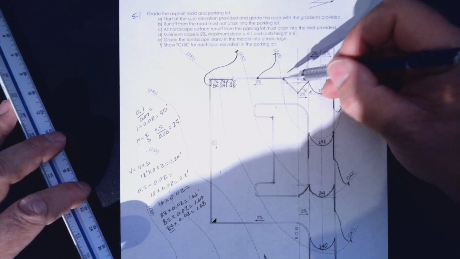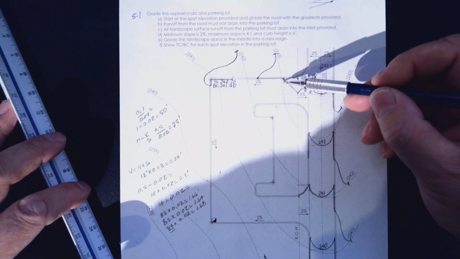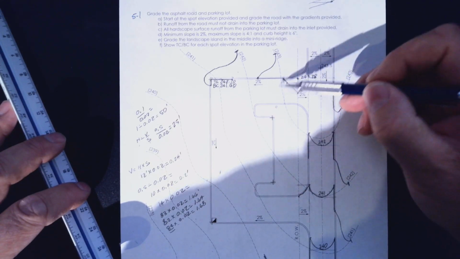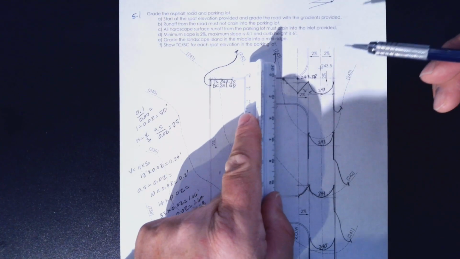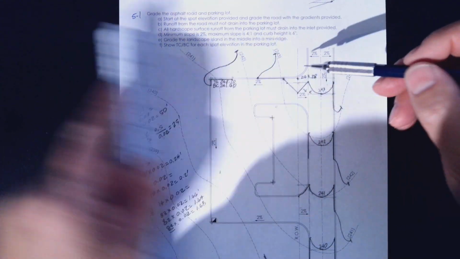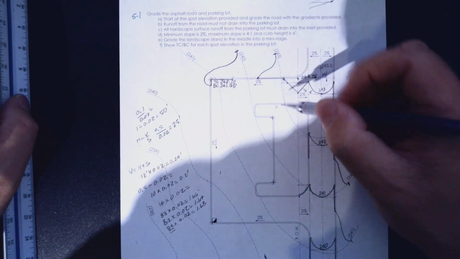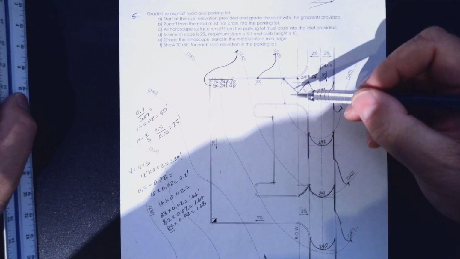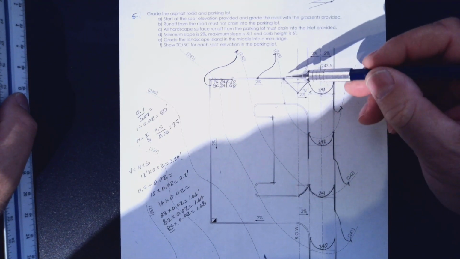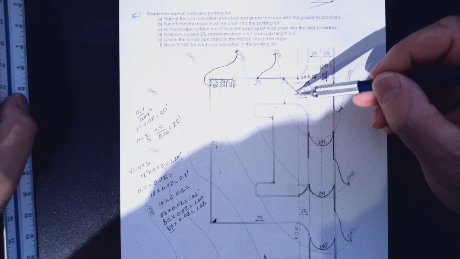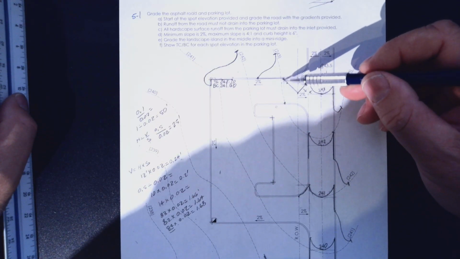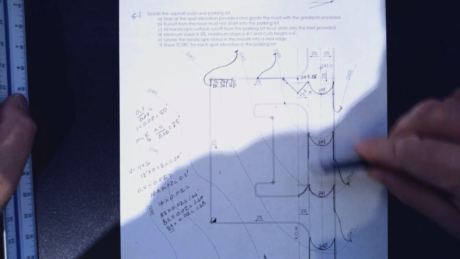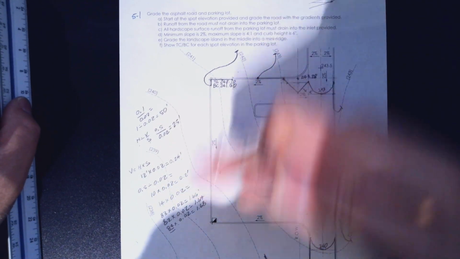So this is 243. So if we come straight across, this is going 2%. This is 243, and this is a 24-foot driveway. So what is the elevation right here? If this is 243 and it's 24 feet dropping at 2%, it's still going 2%, right? 2% this direction.